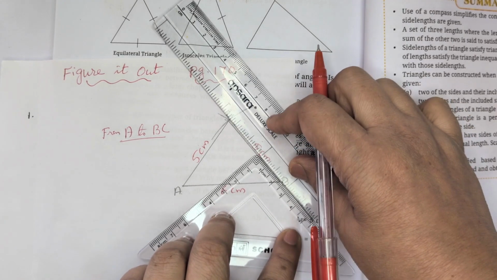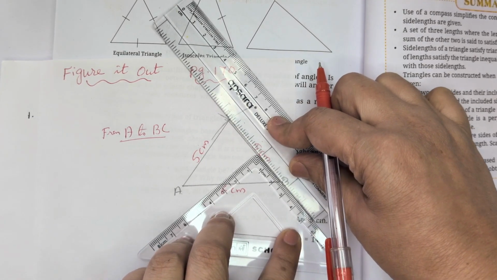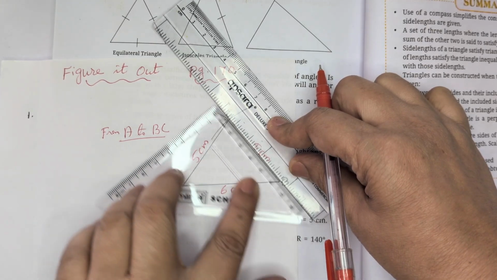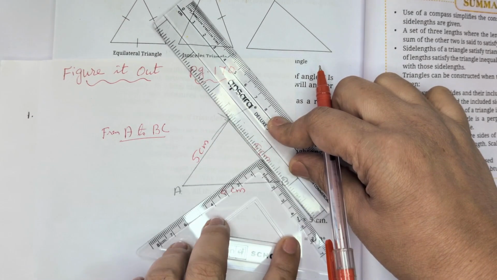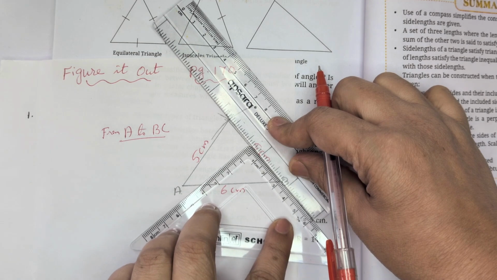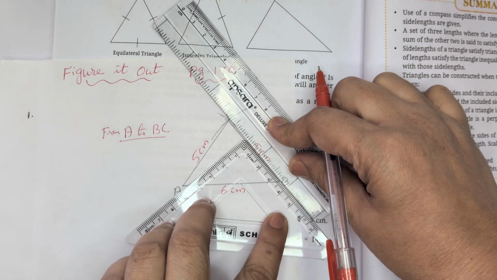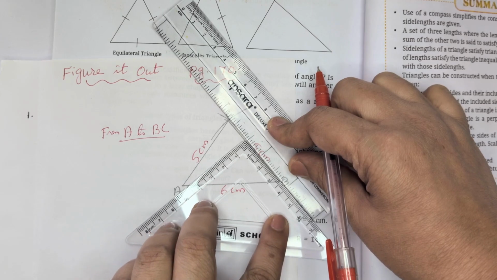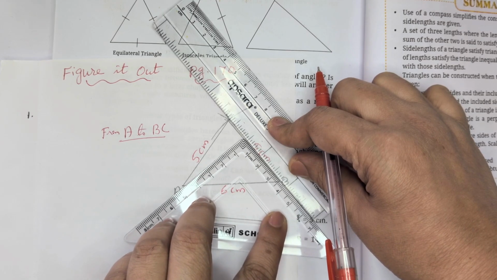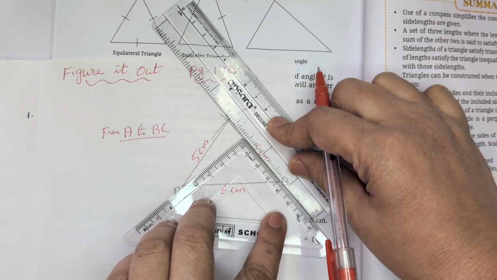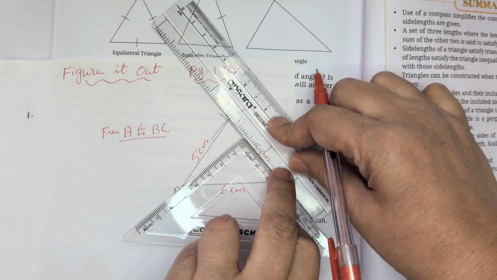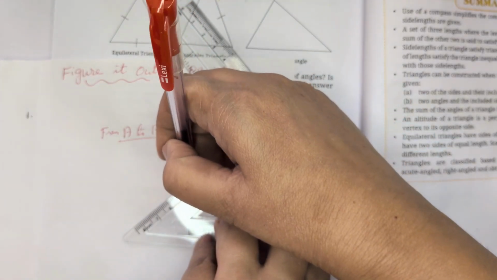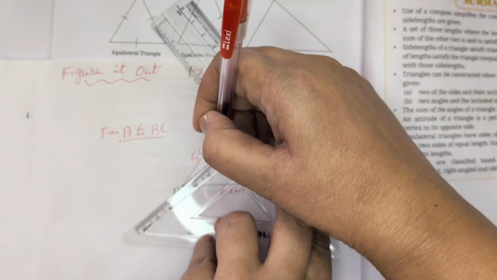Then keep the scale straight without any movement. Only the set square you have to move along the scale. When we are moving, we can see from the vertex A. So mark that point A. When it comes exactly to A, we have to stop there, keep both scale and set square without moving, then draw the line.